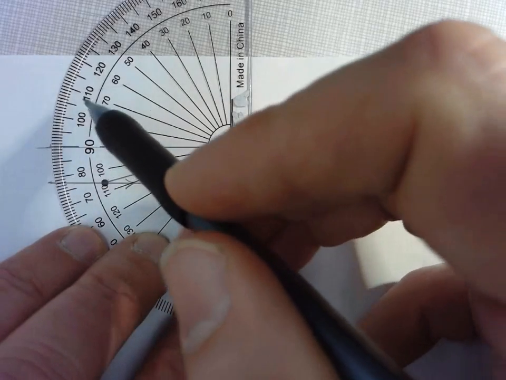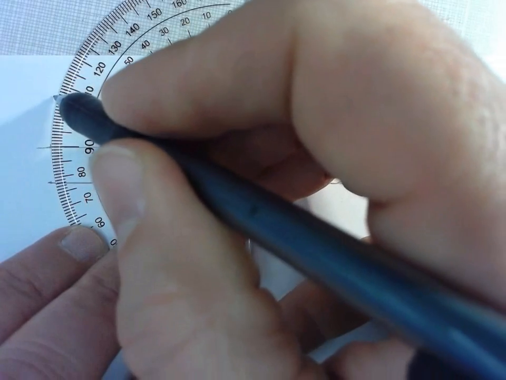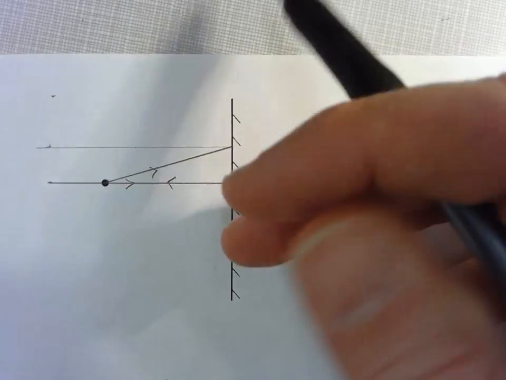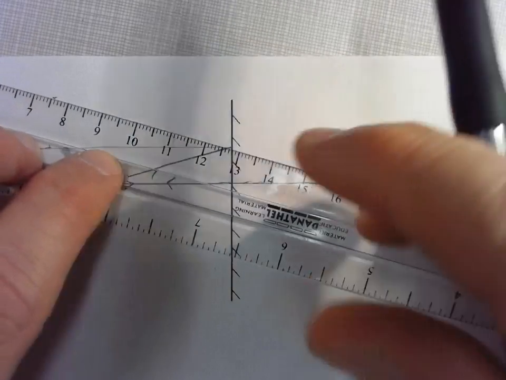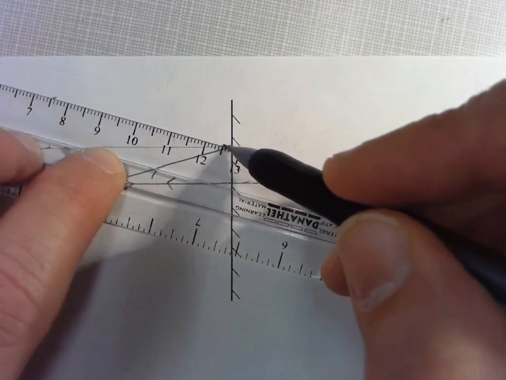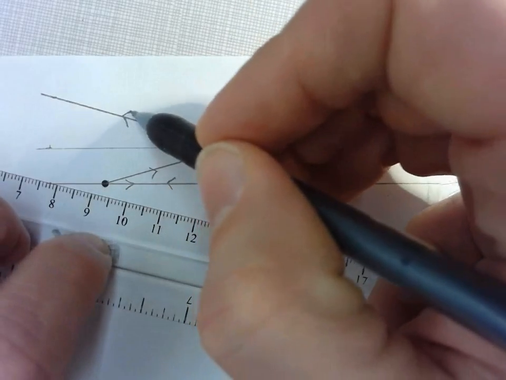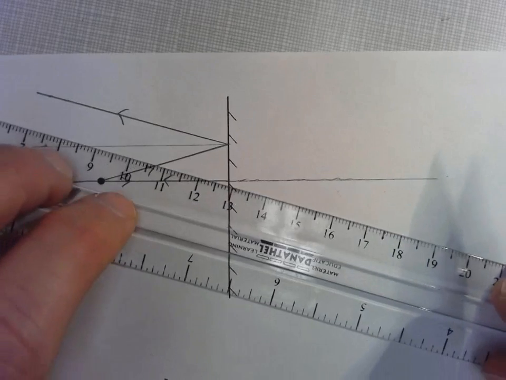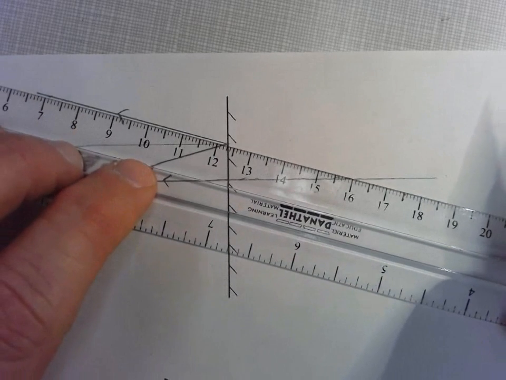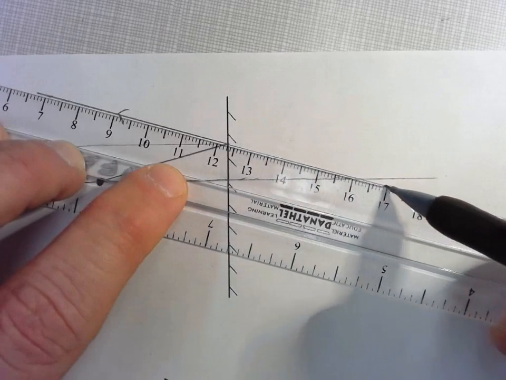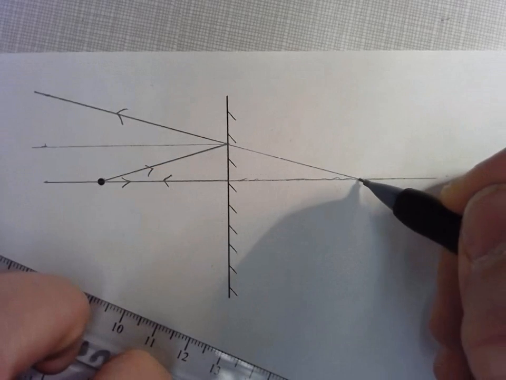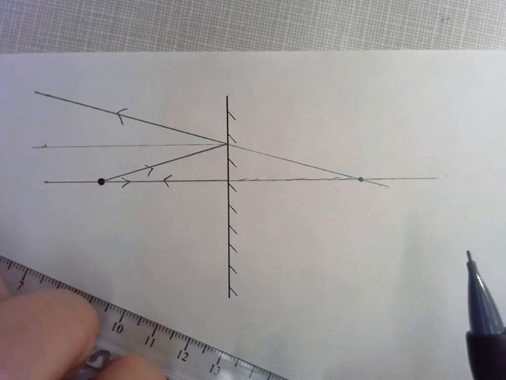This is 10 degrees and it's about 16, so I'll mark it there. And so here's my reflected ray, going outwards. But of course we know that it might appear as though it's coming from behind the mirror, so I can extend that line, and this point is where they intersect.